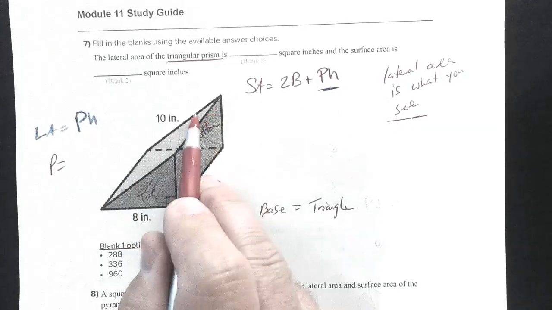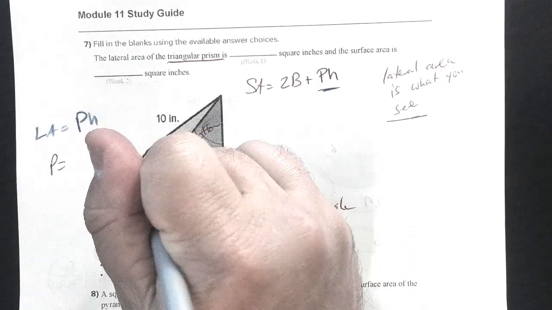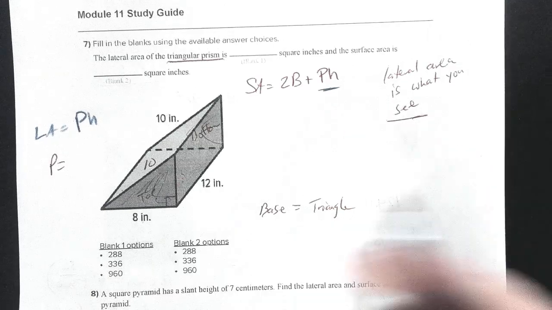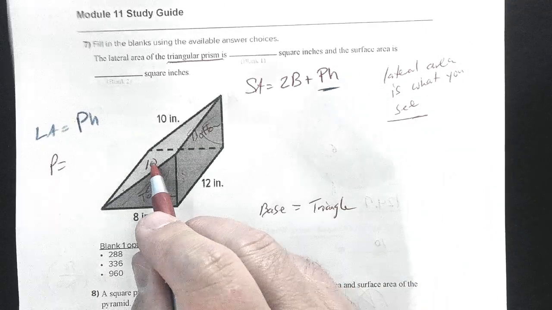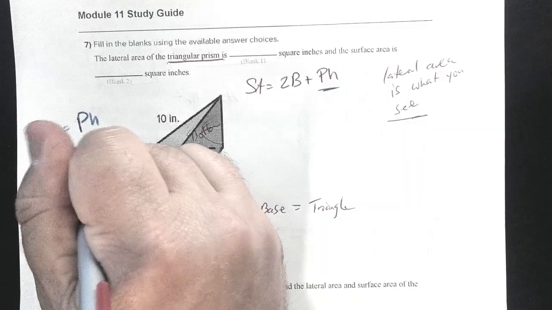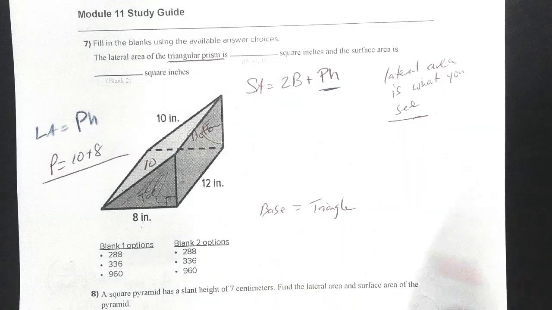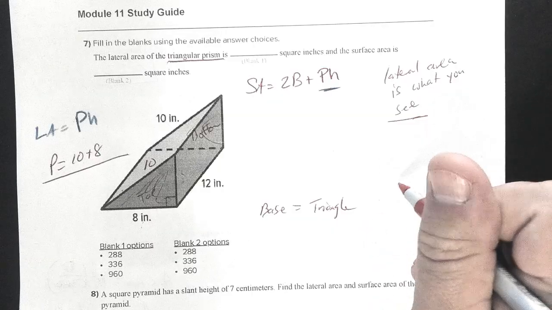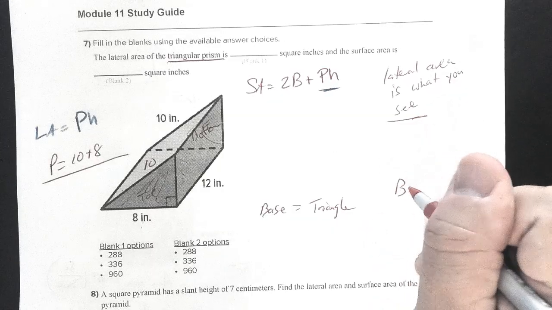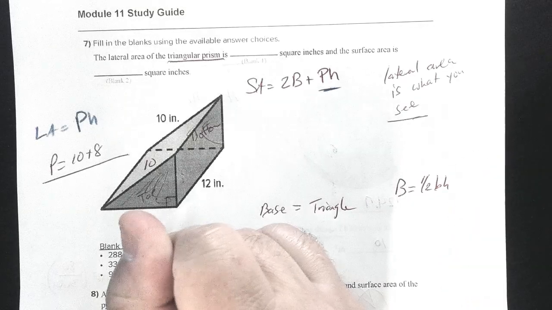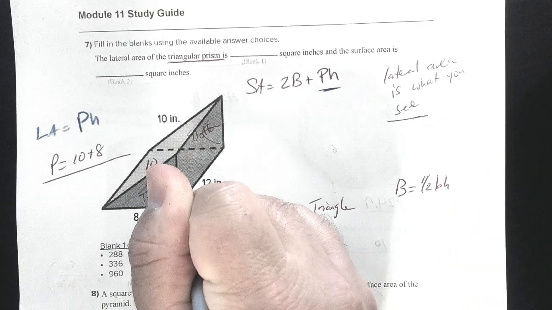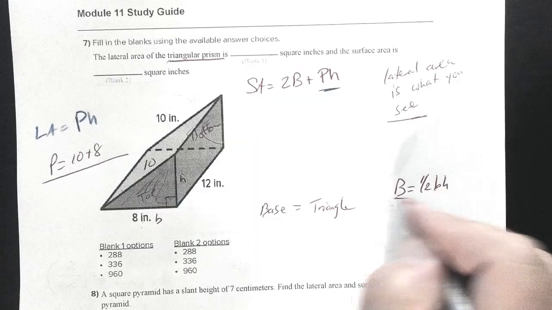If this is 10, so is this. We need this side, so we need the Pythagorean theorem to find the third side, and then it's going to be 10 plus 8 plus whatever this is for the perimeter, because it's the three sides. We also need the base area, which for a triangle is 1/2 of base times height. This is the base. We need this for this too.